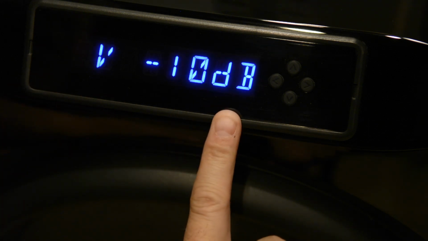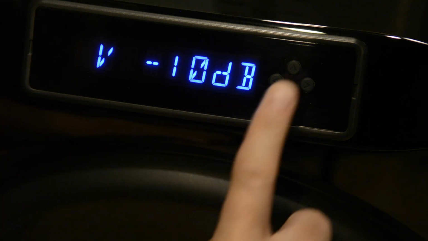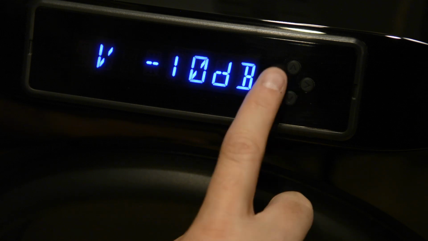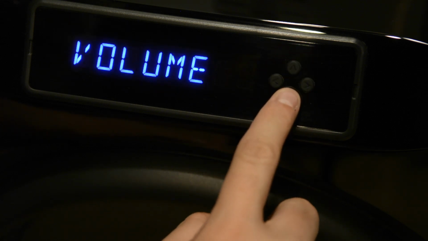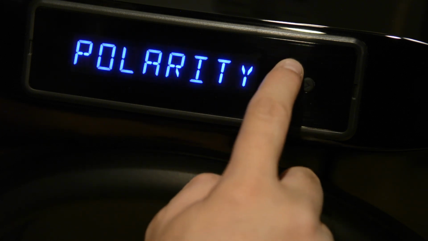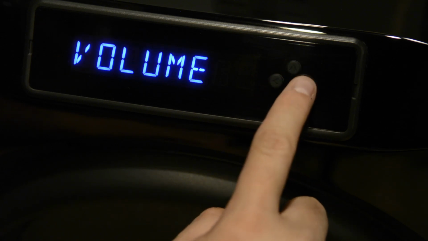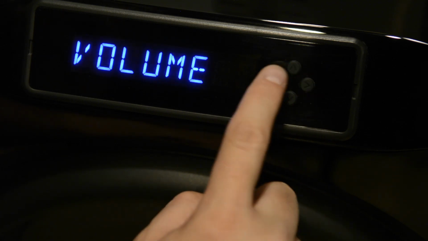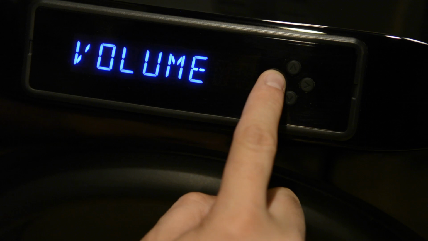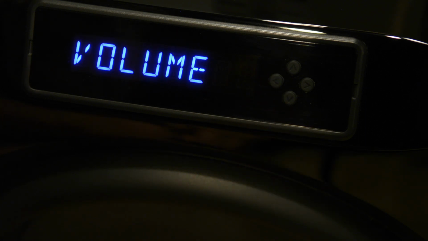Okay, so let's go ahead and take a look at the front control panel. The front control panel has an LCD display here, along with 4 buttons. You have an up arrow, a down arrow, a left, and a right. The up and down arrows allow you to cycle through the different options. The right arrow is your enter, and the left arrow is your back. And so we're just going to go through these pretty quickly.